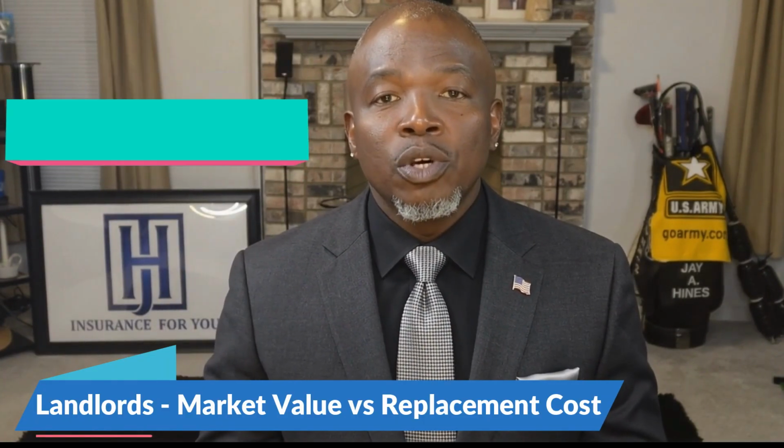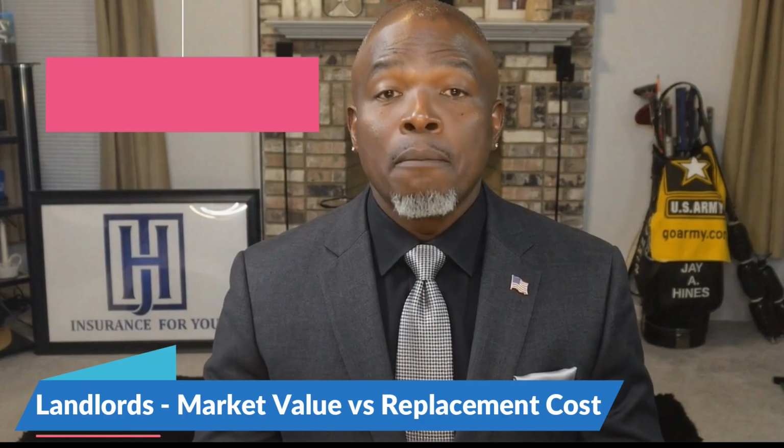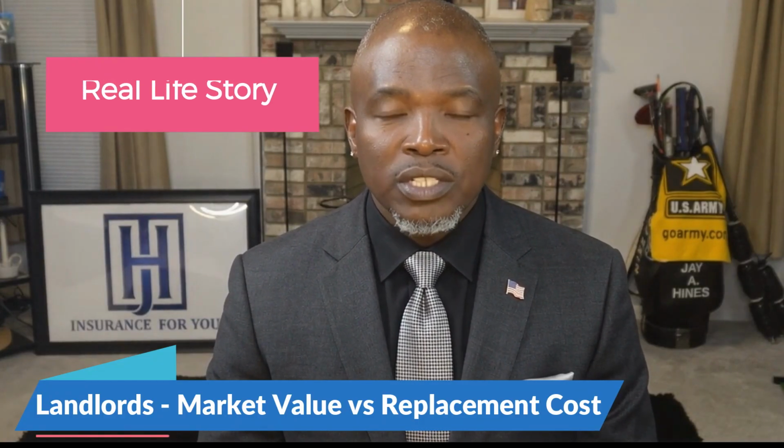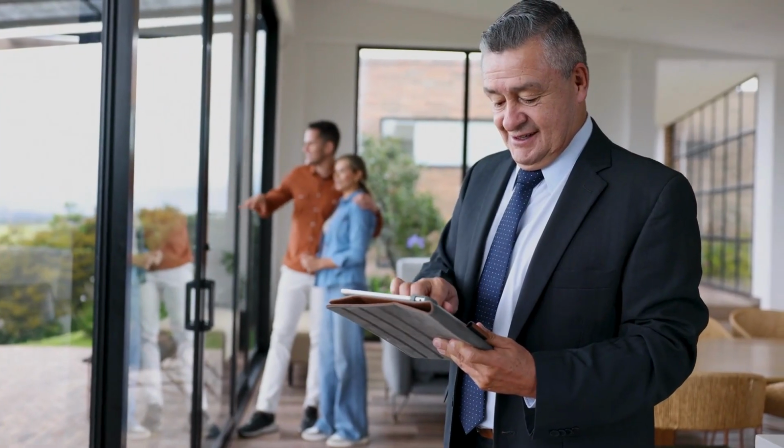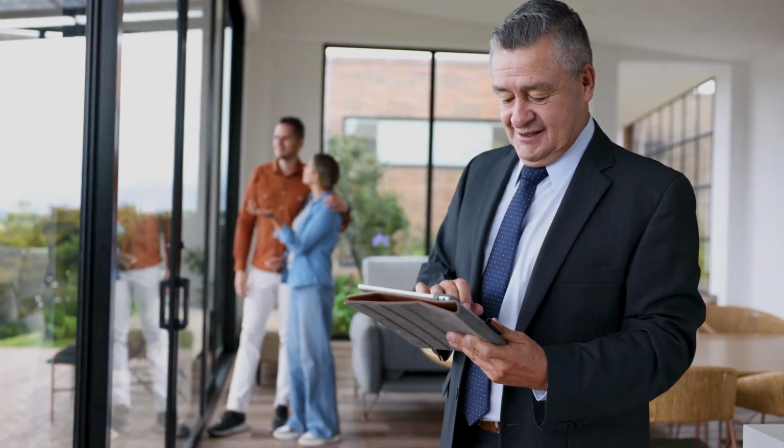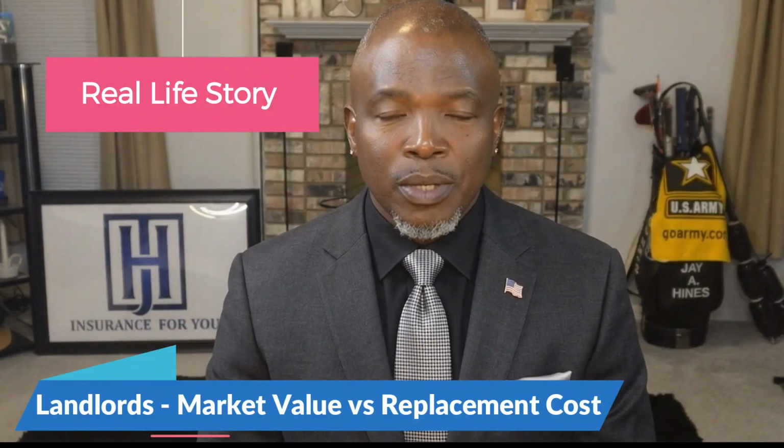Now let's connect this to a real landlord scenario, so you can see how market value versus replacement cost works when it's set up the right way. I worked with a rental property owner who was building a small portfolio, 3 properties, steady cash flow, and a long-term plan to scale. During our review, we adjusted his landlord insurance from market value to true replacement cost and increased his dwelling coverage with extended replacement cost.